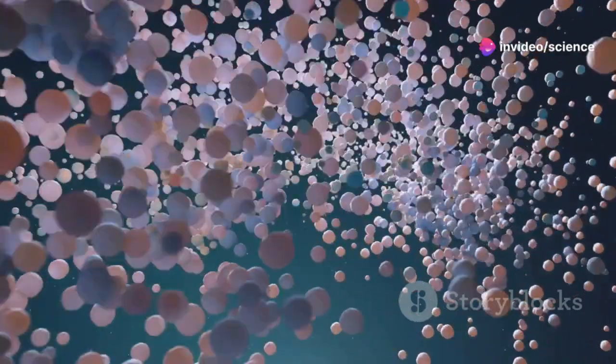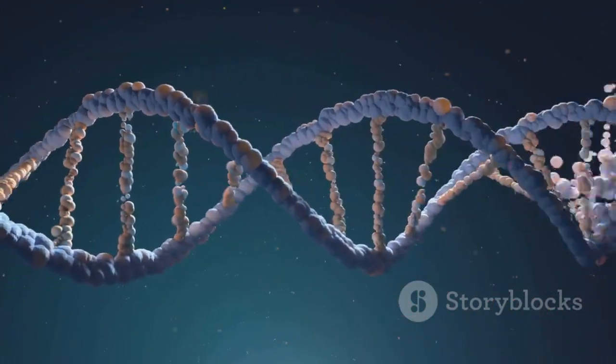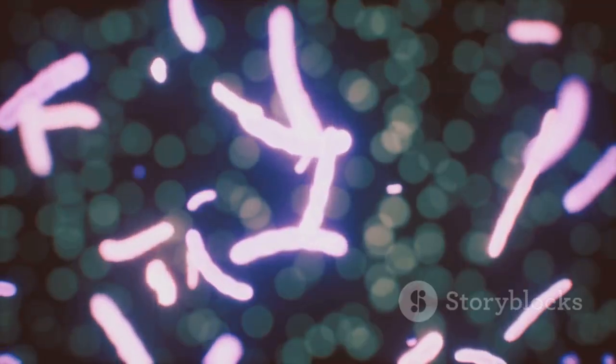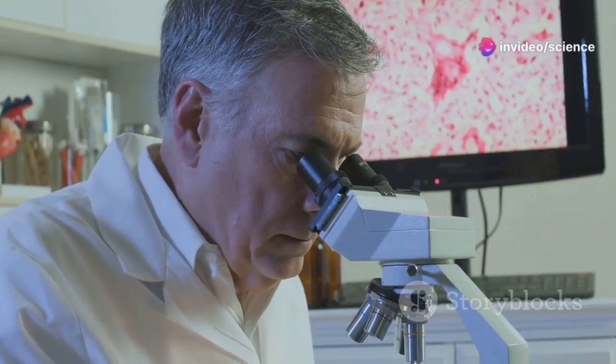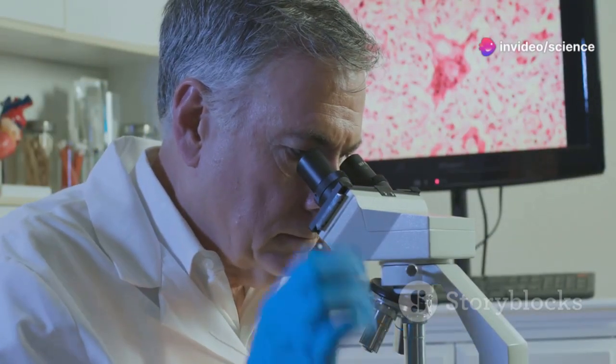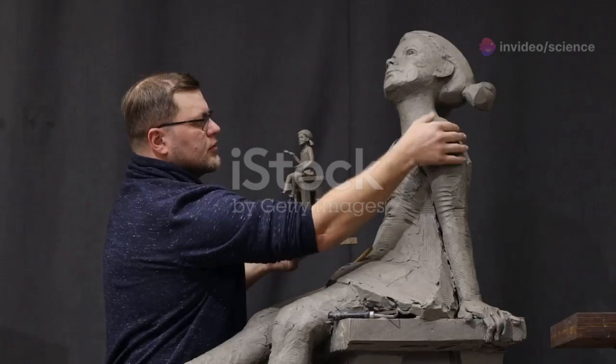Methylation is involved in a wide range of cellular processes, including DNA replication, repair, and gene expression. Aberrant methylation patterns are implicated in various diseases, including cancer and neurodevelopmental disorders, highlighting the importance of this tiny modification in maintaining cellular health.